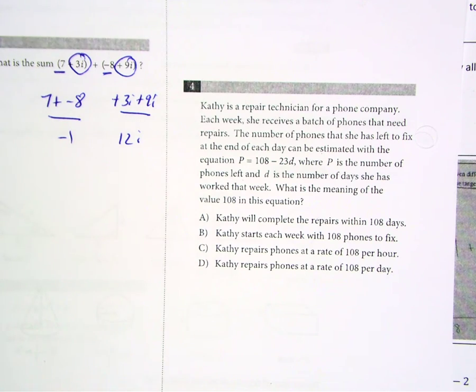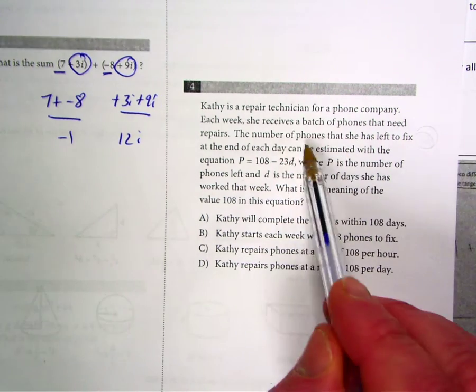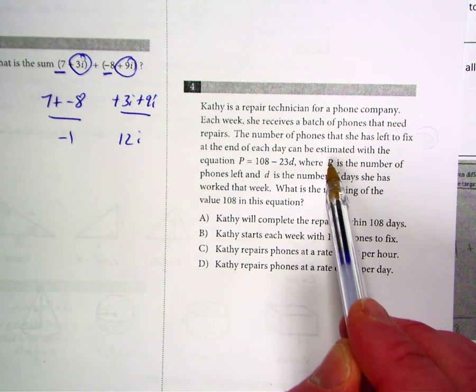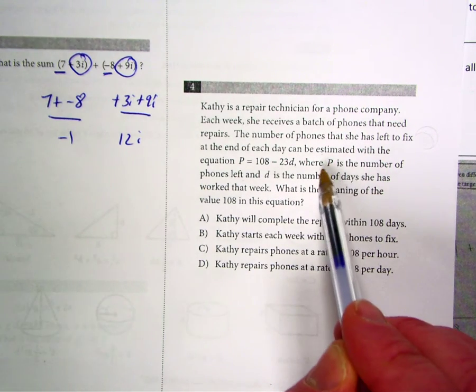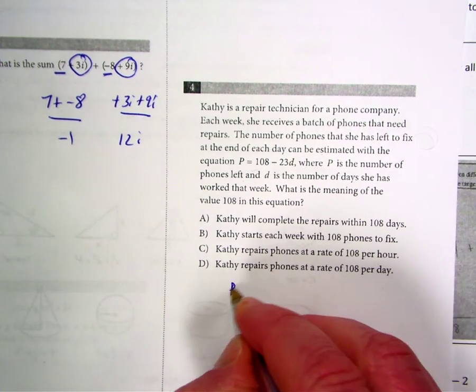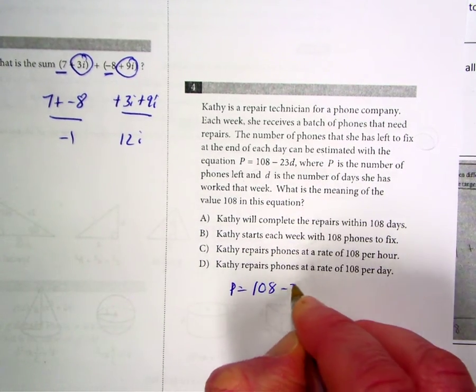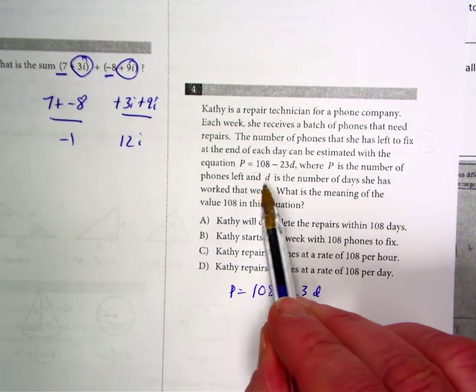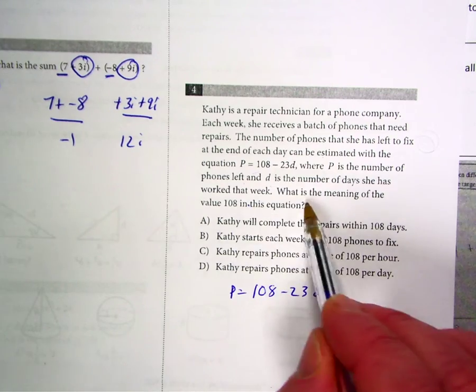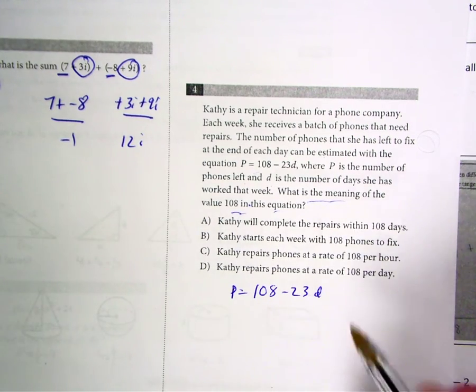Okay, so next problem. A phone technician repairs phones. She gets a batch of phones. The number of phones she has left to fix at the end of each day can be estimated by this equation. So P equals 108 minus 23D, where P is the number of phones left and D is the number of days she has worked that week. What's the meaning of the value 108 in this equation?